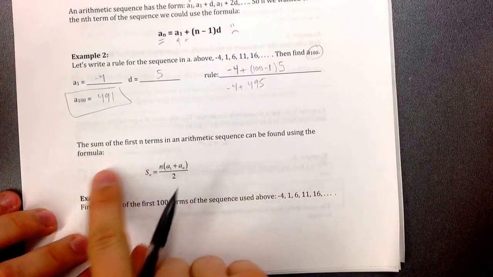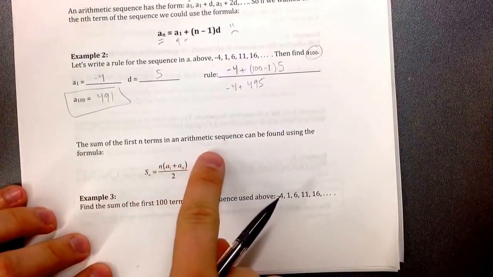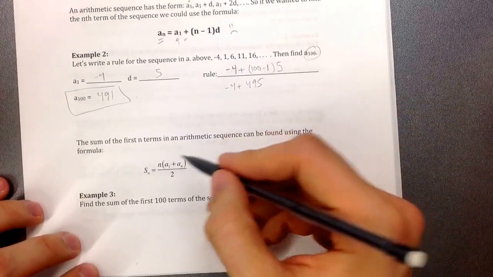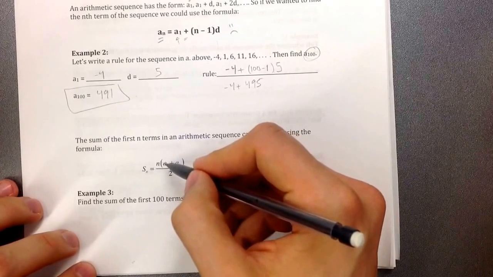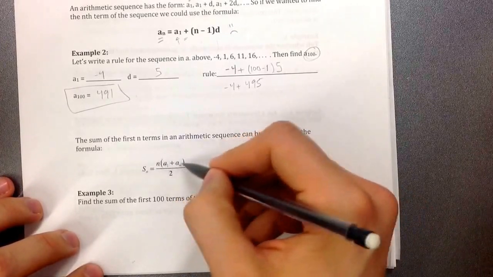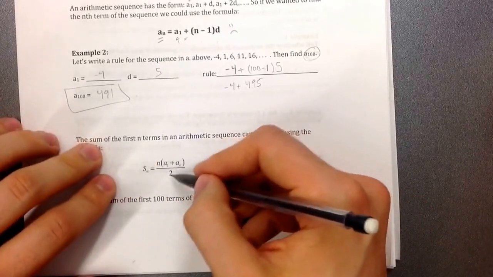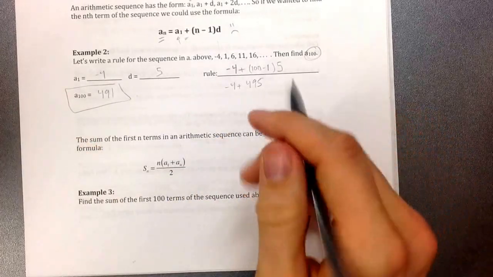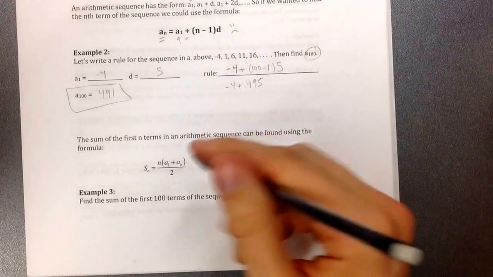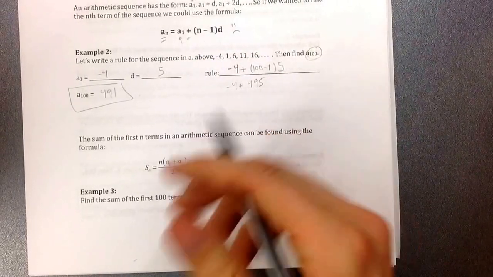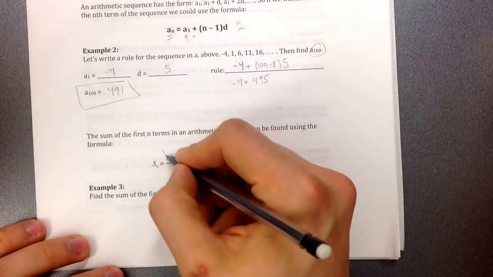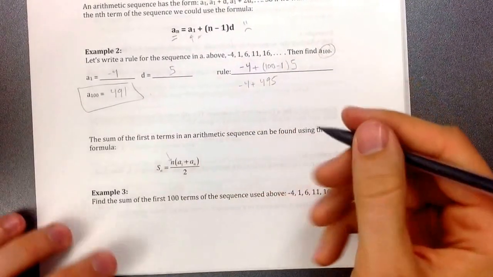The sum of the first n terms in the arithmetic sequence can be found using this formula. So I've got the sum is equal to the average of the first and the last terms times the number of terms that you're doing. So you take the first and last terms, you add them together, you divide that by 2, and that will give you the average value for all the terms. If you take the average value and multiply it by the number of terms, you get the total sum.